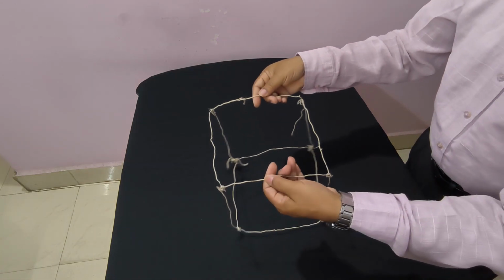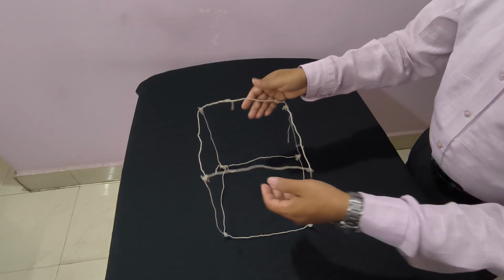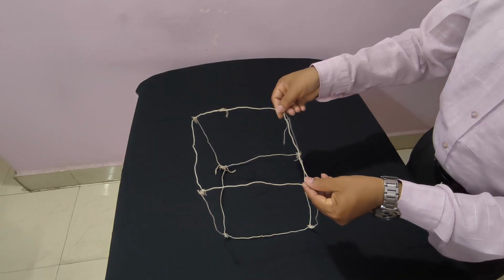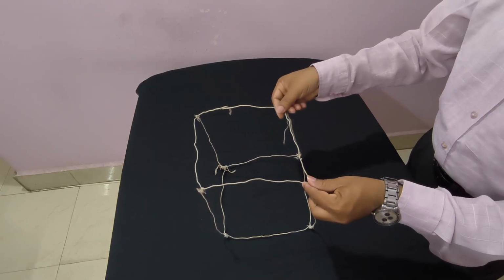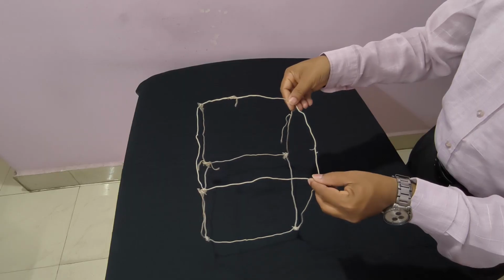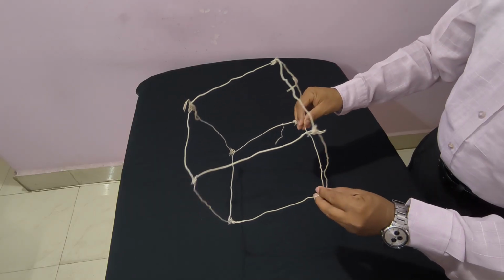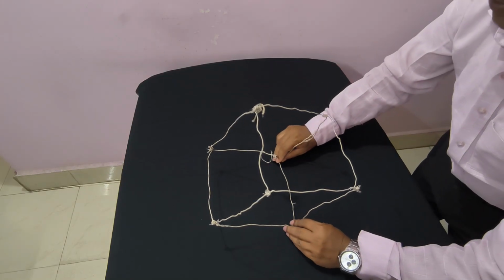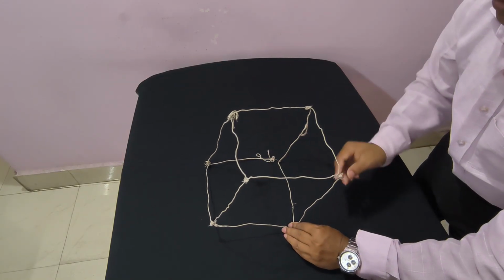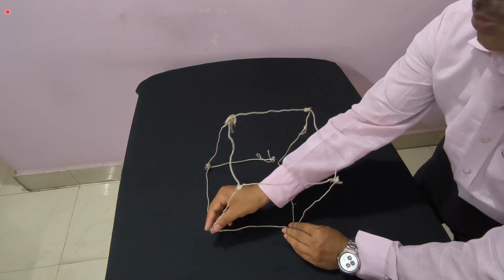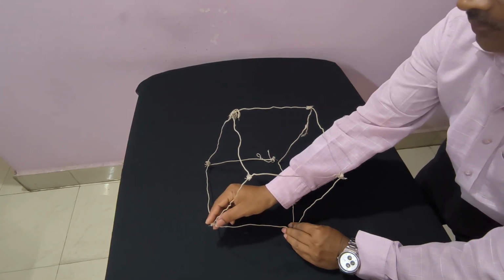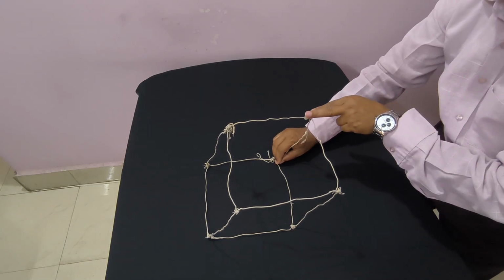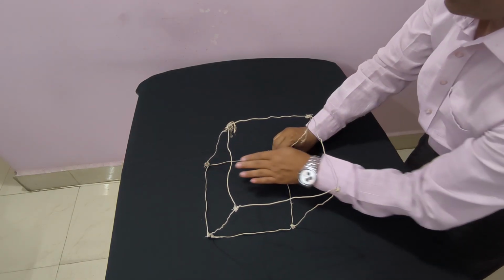Of this cube, each side is of resistance R. Let us find the effective resistance between A and B. This is A point, this is B point. If a battery is connected between A and B, then the potentials of this point and this point are same. Similarly, the potentials of this point and this point are same.